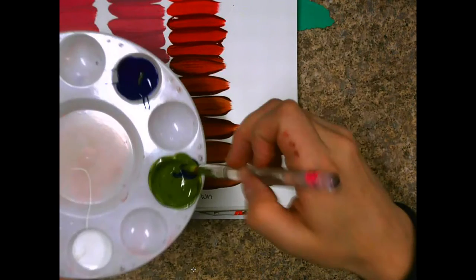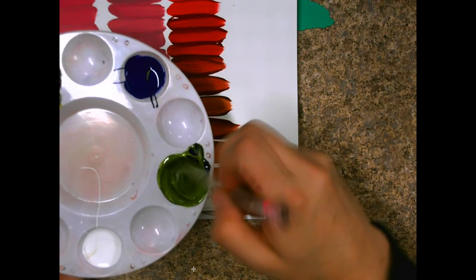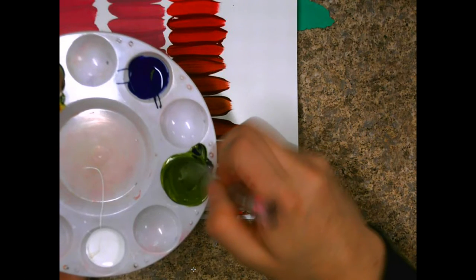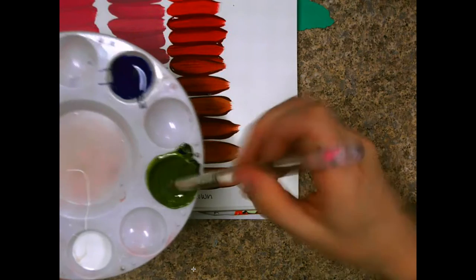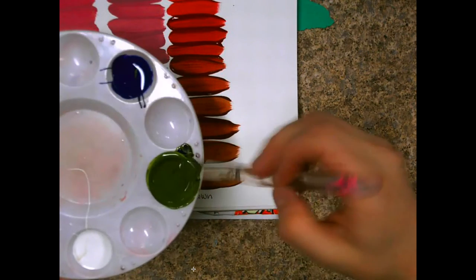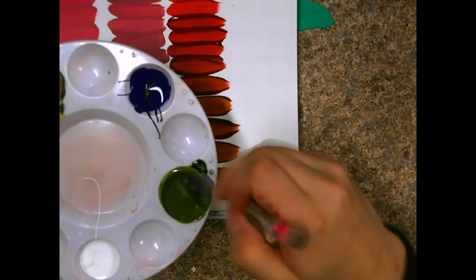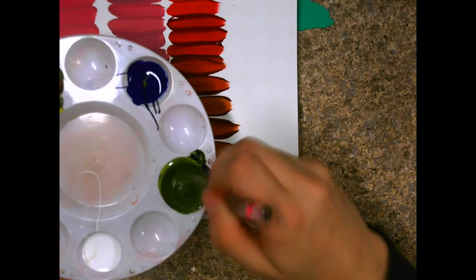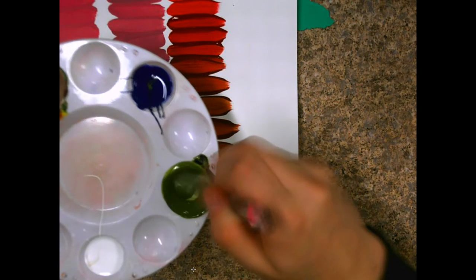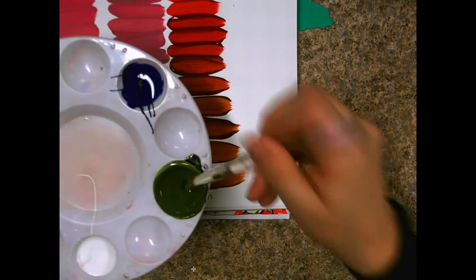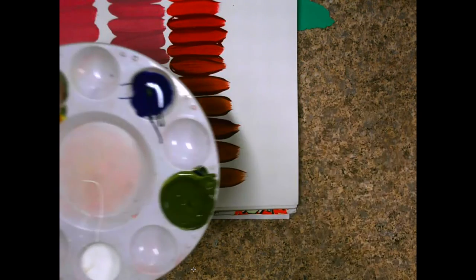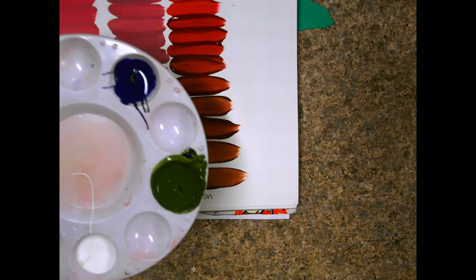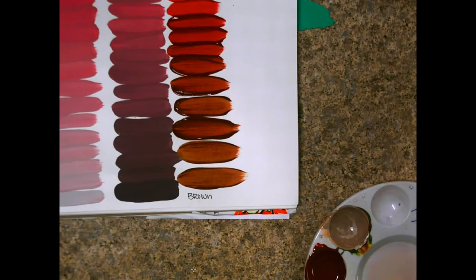Now I want to make sure that I'm getting and mixing a pretty solid green. Not too yellow, not too blue. If you're mixing orange, make sure it's not too red, not too yellow, and it's a pretty good pumpkin orange. All right, pretty happy with that. I'm going to wash off my brush and dry it off with a paper towel.